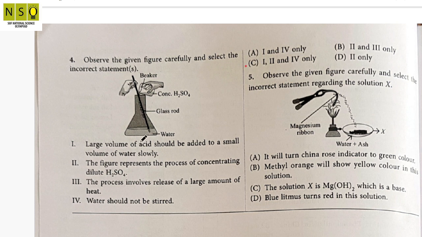So option C will be the correct option, because statements 1, 2 and 4 are the incorrect statements.